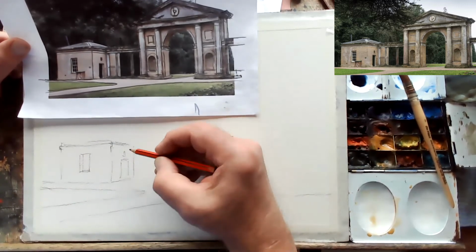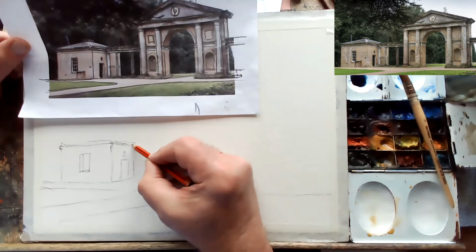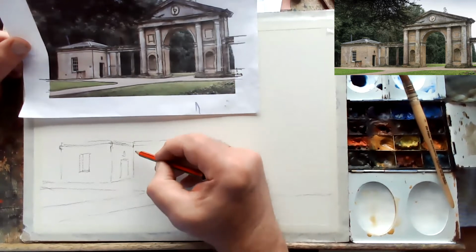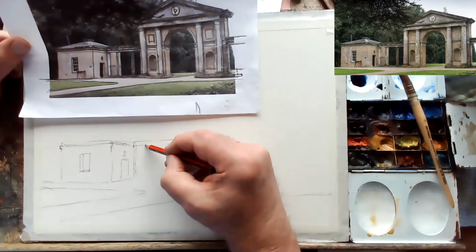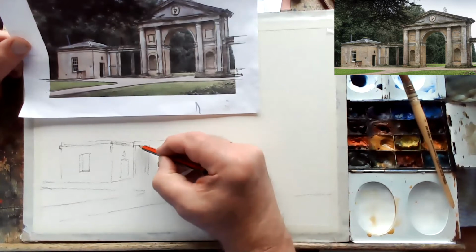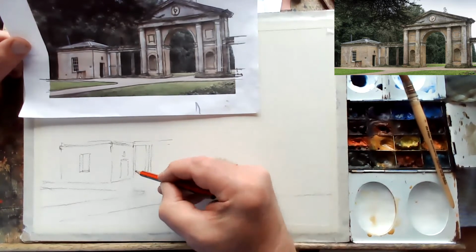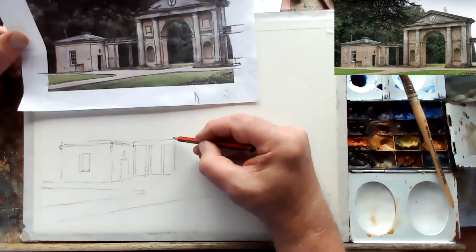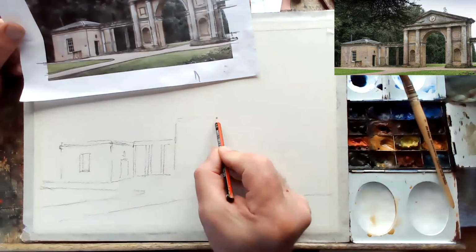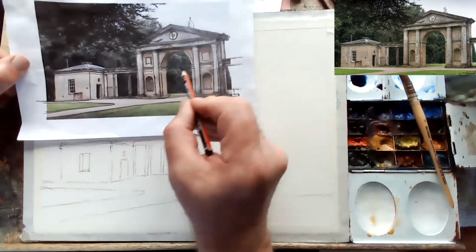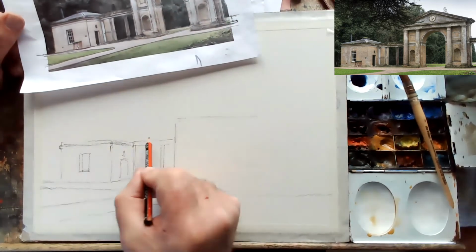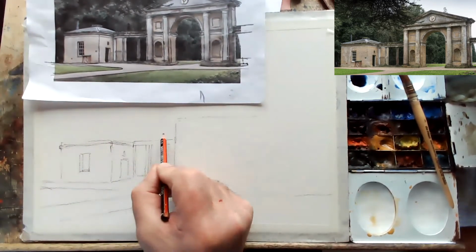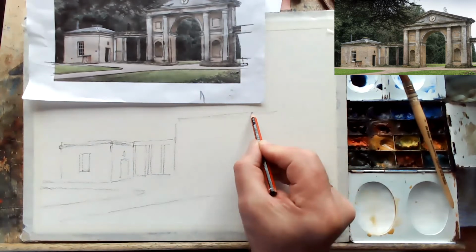It's a little funny thing here. It comes up here to there. If I draw a line, the vanishing point is sort of down here somewhere. So that line's coming up to here.